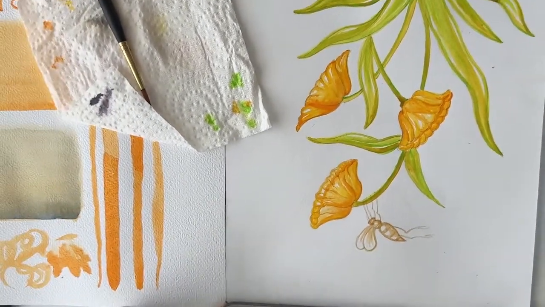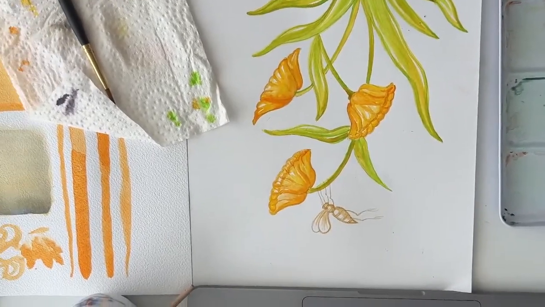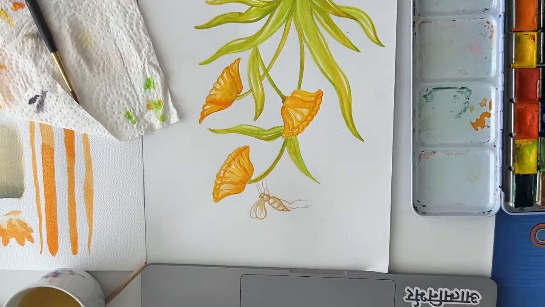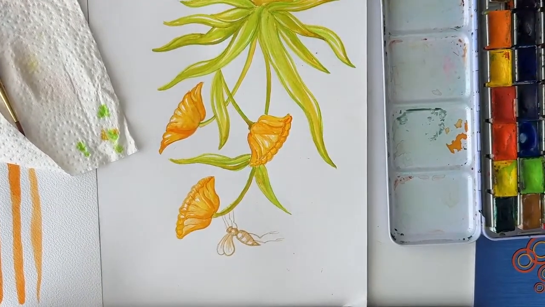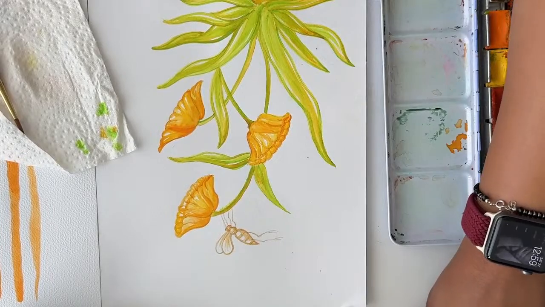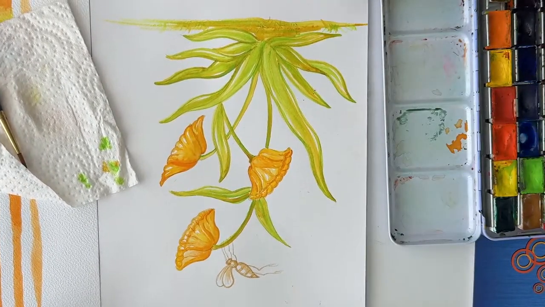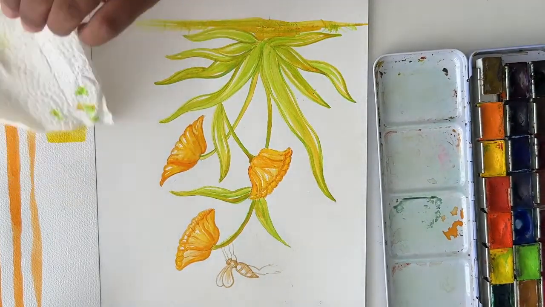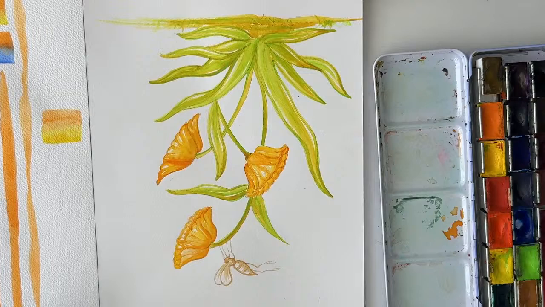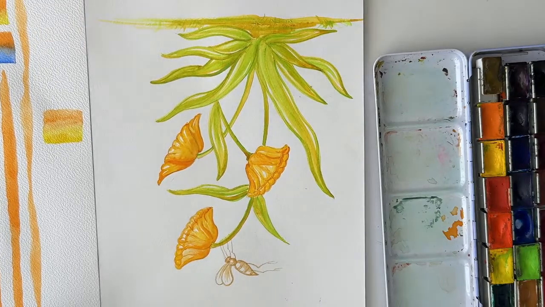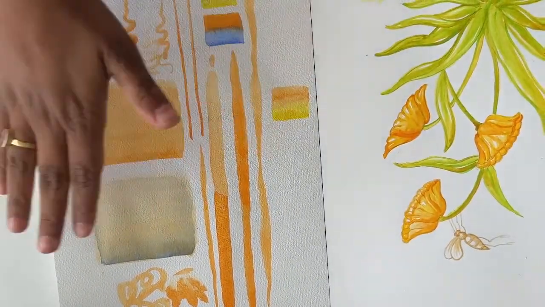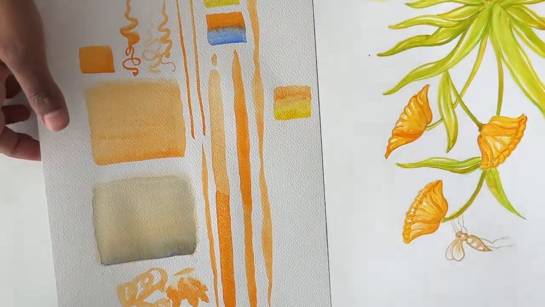Let me take it a little bit more further. More further. Yeah. So this is how it looks like. And this is what we did. And this is how you can do watercolor in an easy way. And over here we have some basics that we have done before going to the watercolor.